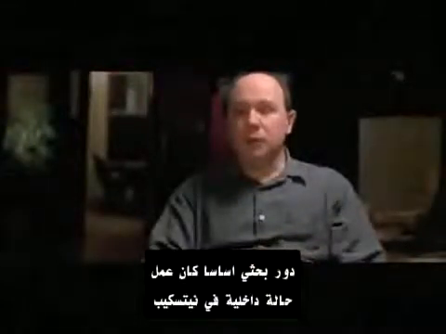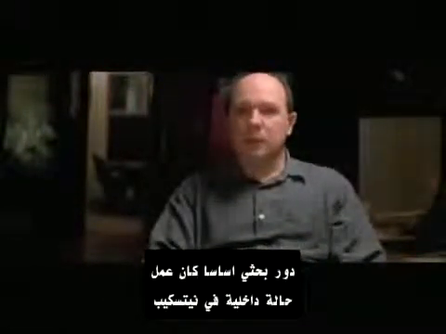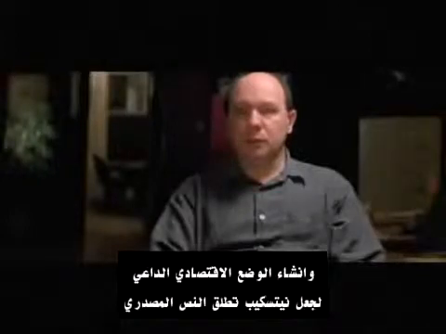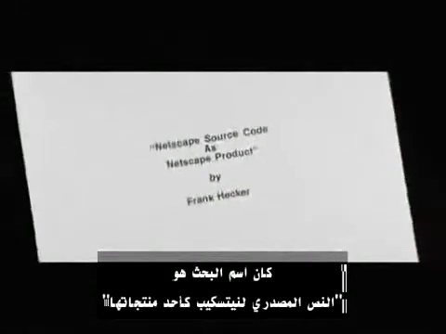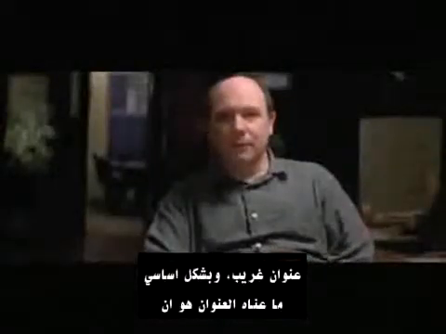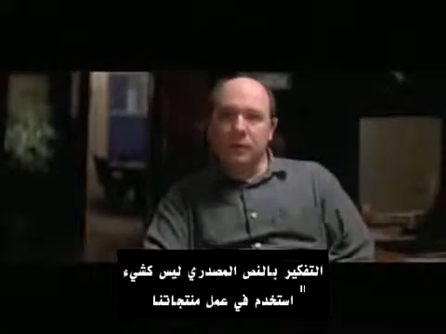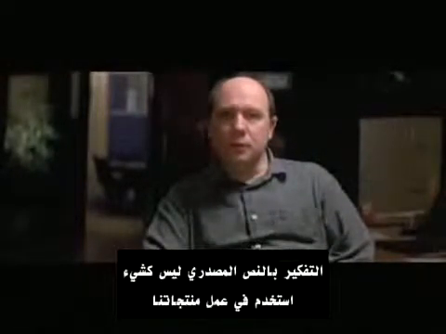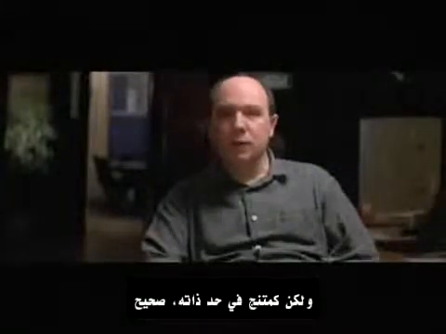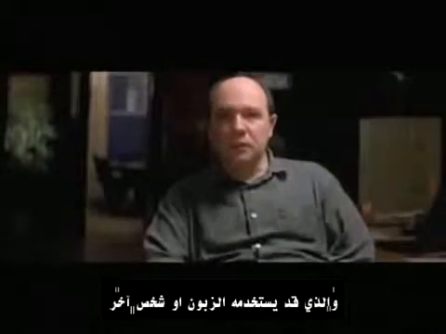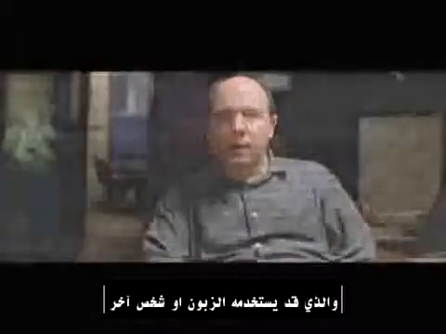The role of my paper was essentially to make the internal case at Netscape, to make the business case for why Netscape should release its source code. The paper was called Netscape Source Code as Netscape Product. A strange title. Essentially, what the title meant was that, in my opinion, we needed to think of source code not just as something that was used in creating our products, but as something that was a product in its own right, something that customers might use, other people might use.